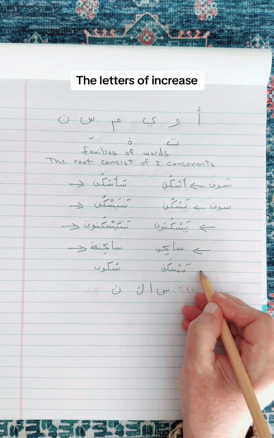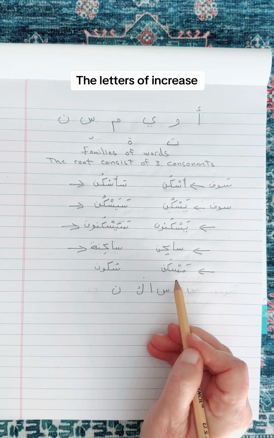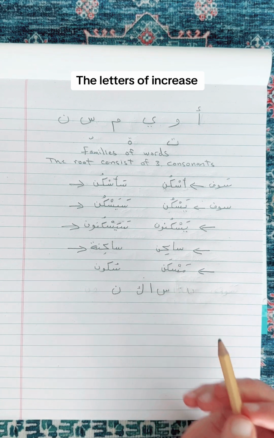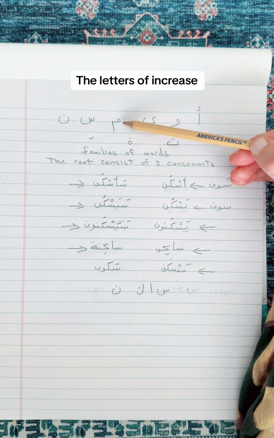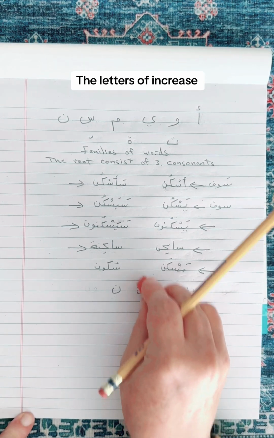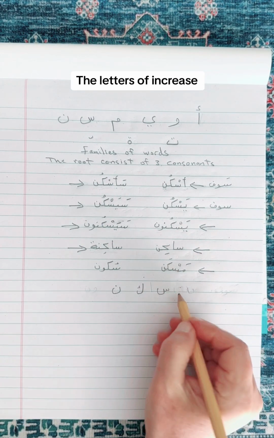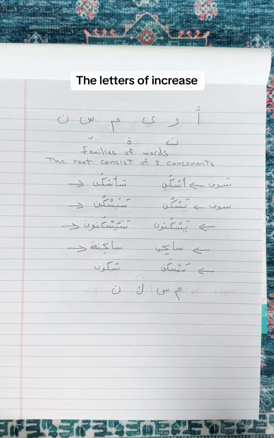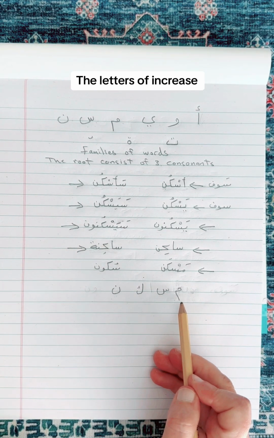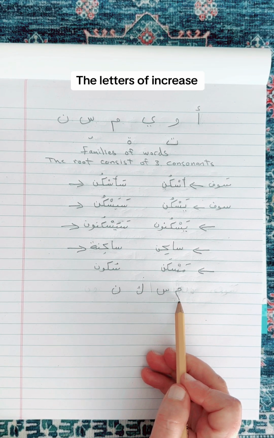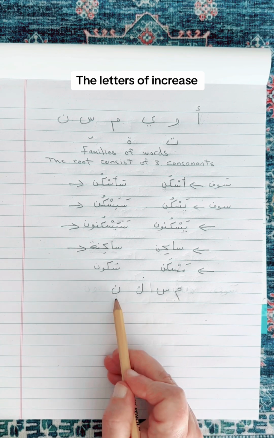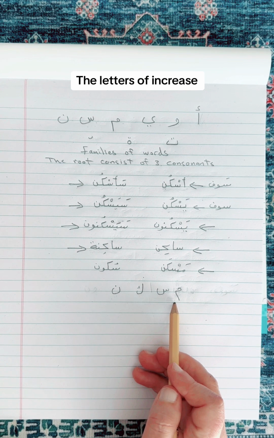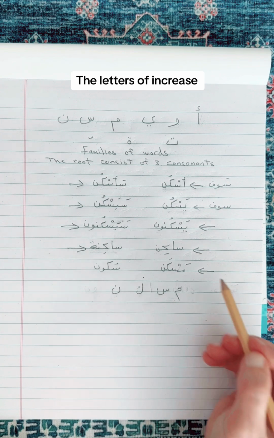Now for the word maskan, which means a residence or a house, I use the letter of increase mim at the beginning. Maskan. So most of the time you will see that mim comes at the beginning of the three-letter root and it gives the meaning of a place. Maskan means residence, or it also means a house. Maskan, this word, maskan.